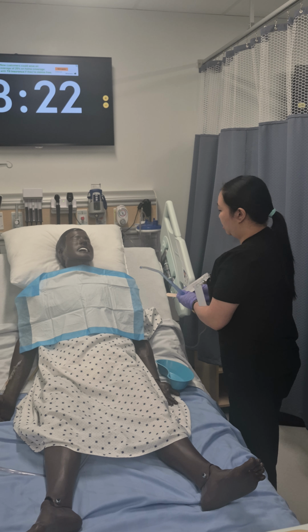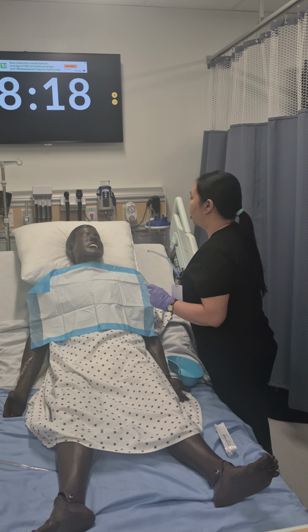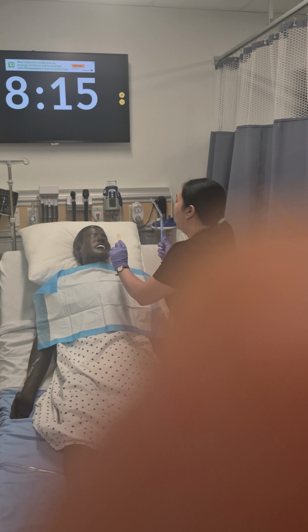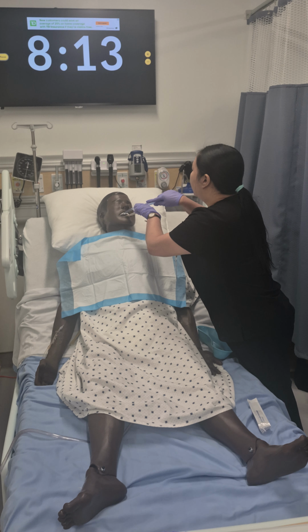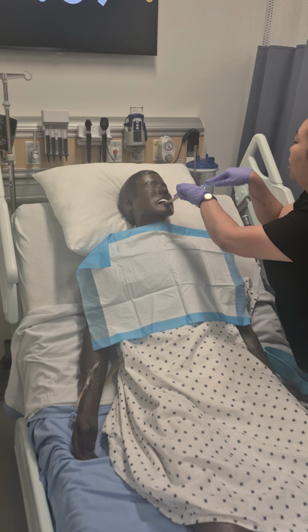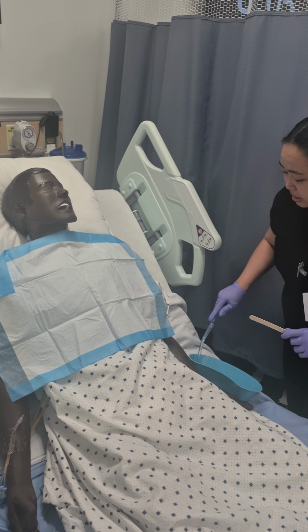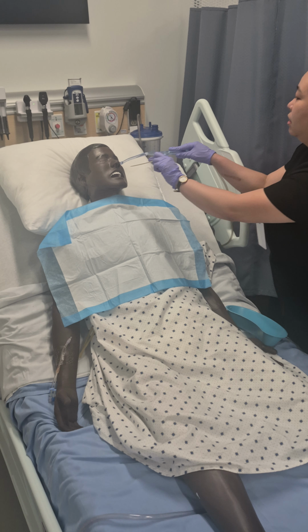I'll do a suction. So Mr. Smith, I will start suctioning because you have an excessive secretion. Just open your mouth. Okay. Then I'm going to go to the side. Just make sure all the secretion is suctioned. Open and then I'm going to do it again one more time.